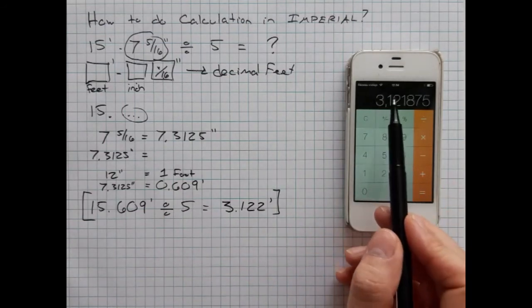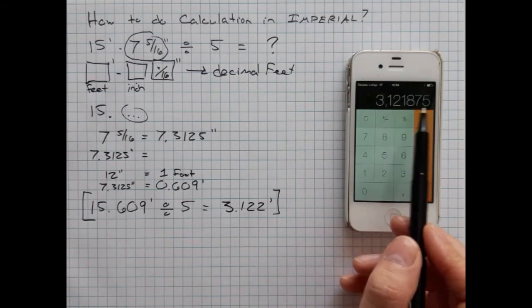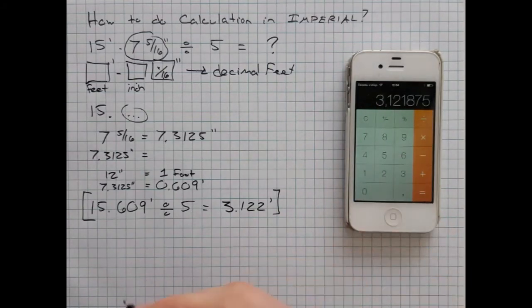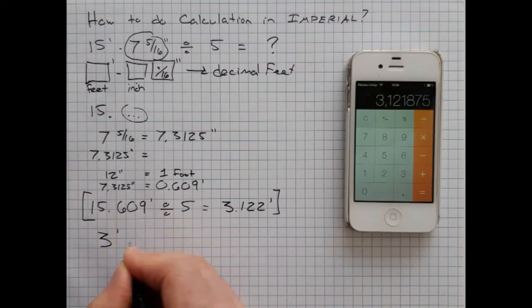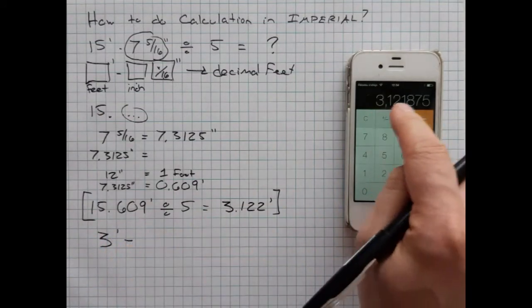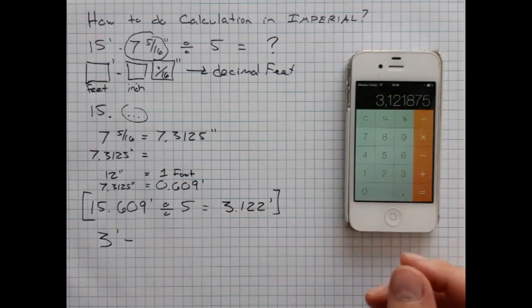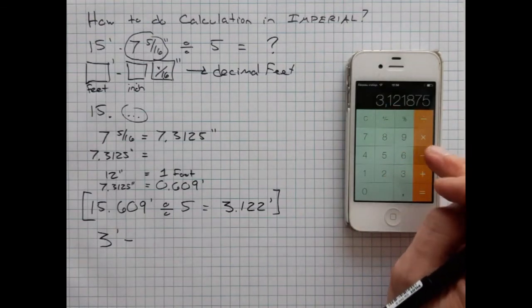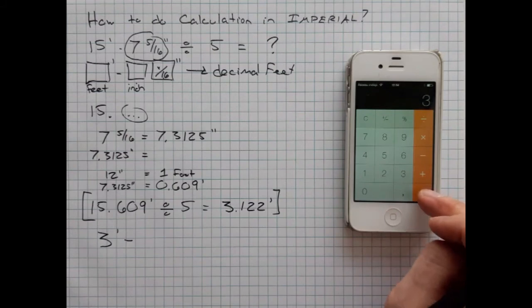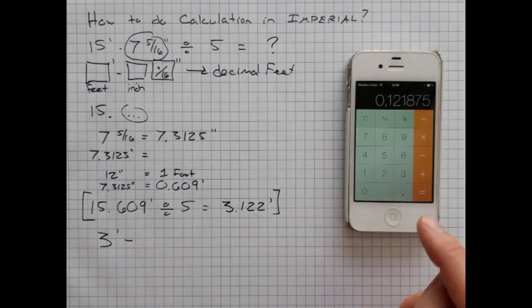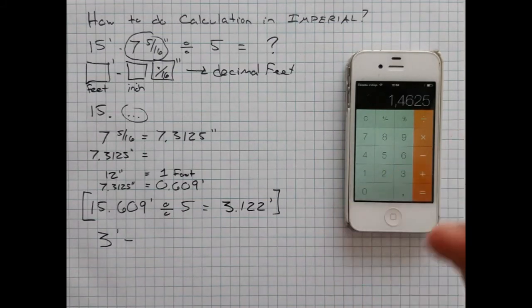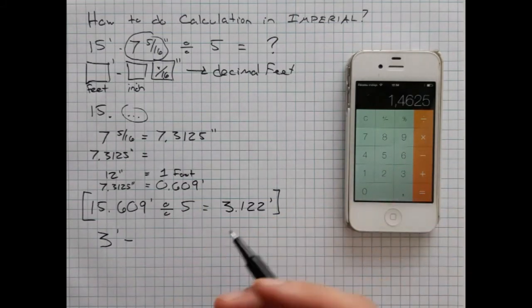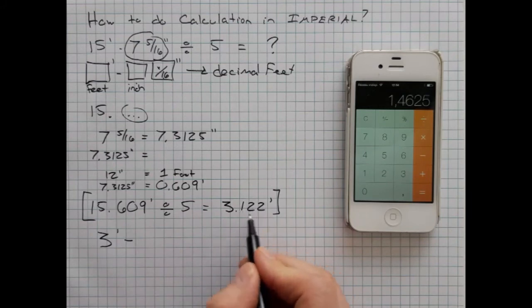So this doesn't exist on my measuring tape, so I need to do the same process in reverse. I know I have 3 full feet. Now how much is 0.122 in inches? I'm going to remove the 3 full feet to be left with just the decimal number, and this time I'm going to multiply by 12 because I need the number to get bigger. I need to know how many inches I had in that decimal amount.